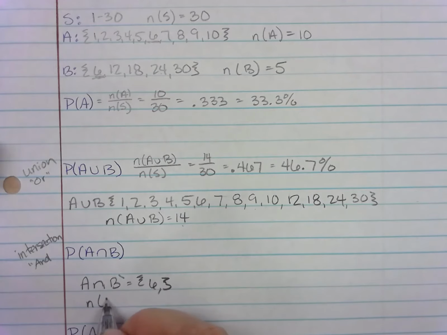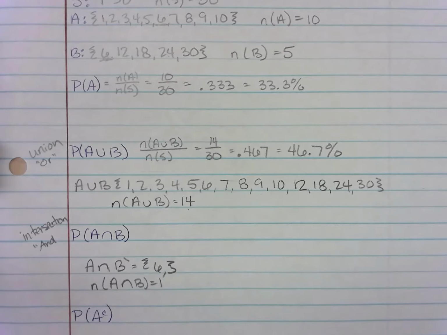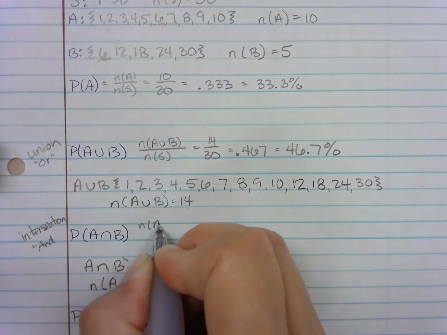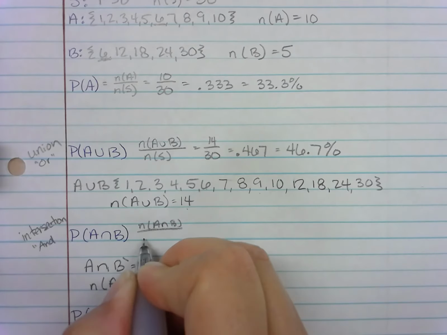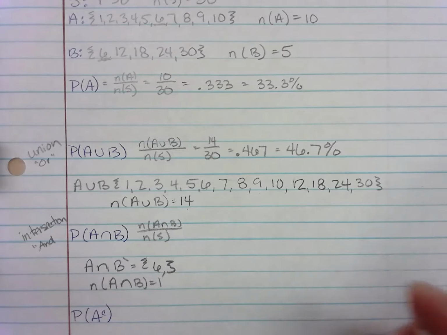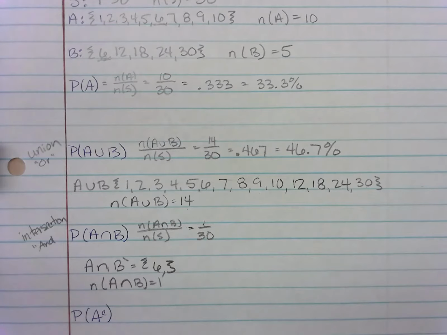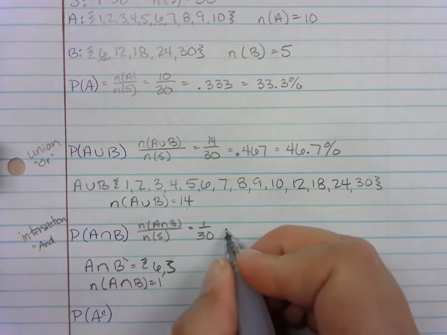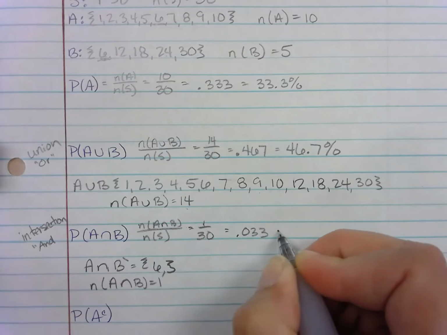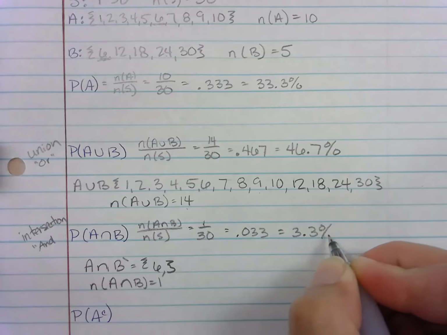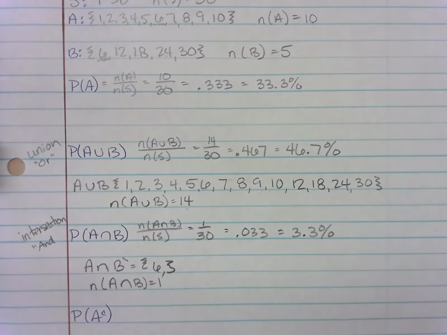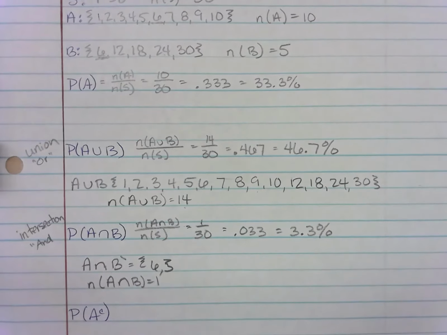So the number of elements in A and B is 1. There's just one thing in that set. So we're going to do the number of elements in A and B over the number of elements in the sample space. And that's 1 out of 30, which as a decimal is 0.033, and as a percentage is 3.3%. So the probability of you being that 6 that gets drawn is pretty slim when we're putting two events together.